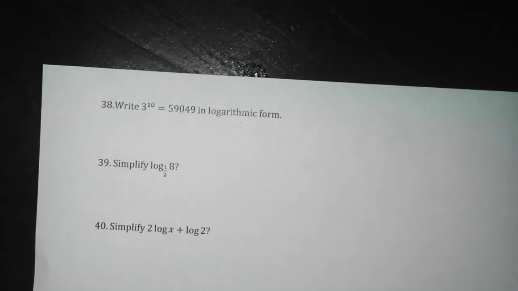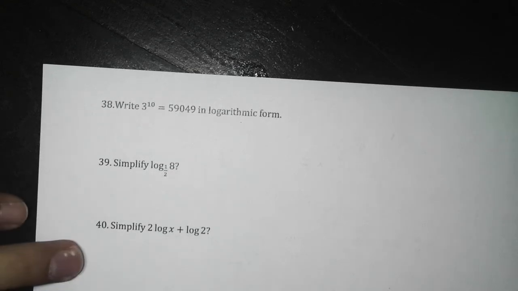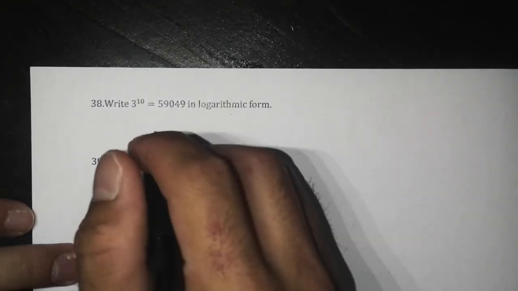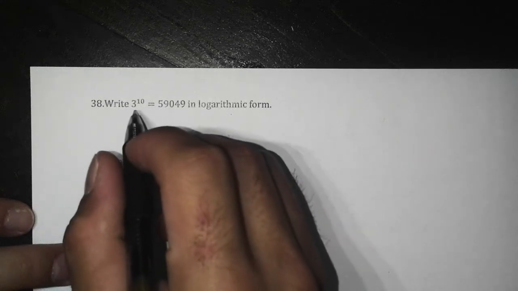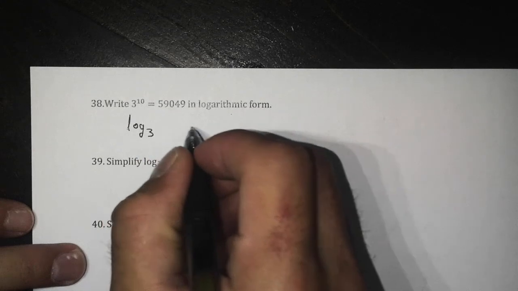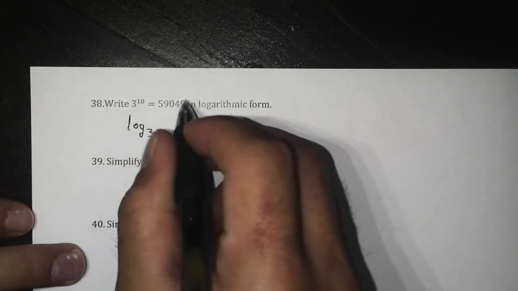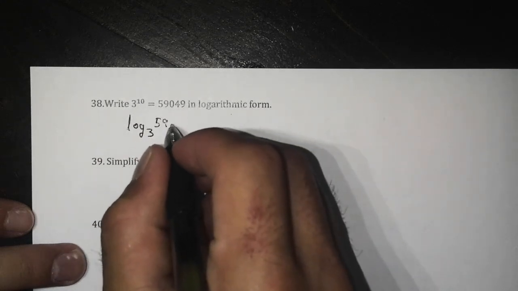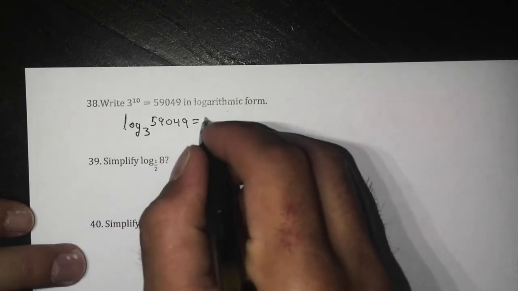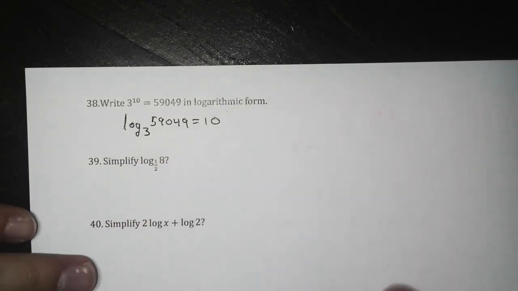Okay, last 3. This is the most familiar. I'm going to rewrite all of this in logarithmic form. So in this case, the base is 3. So log base 3. It's always equal to the exponent, meaning this has to go next. Equals the exponent. And that's what we have to do there.